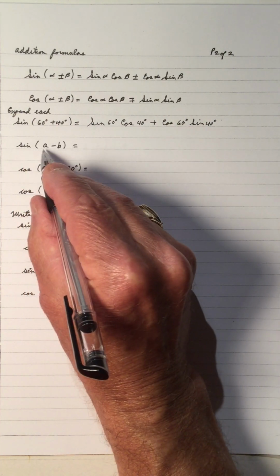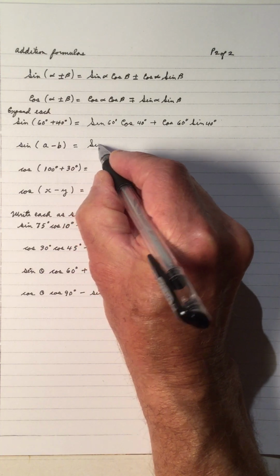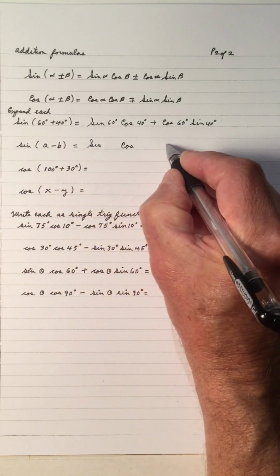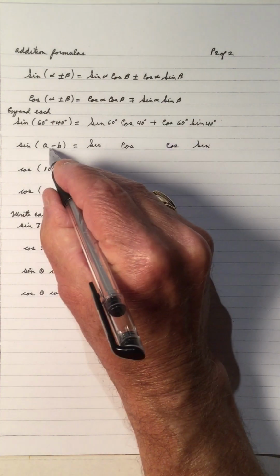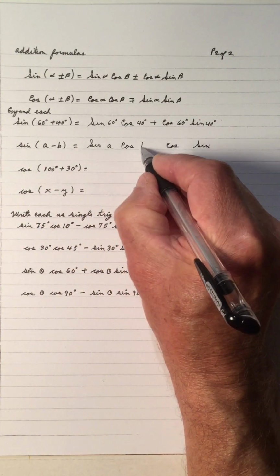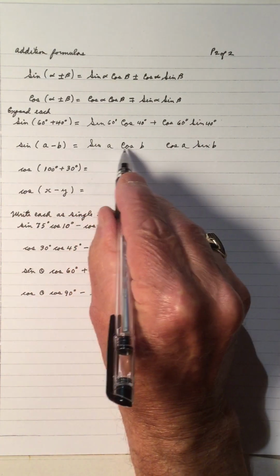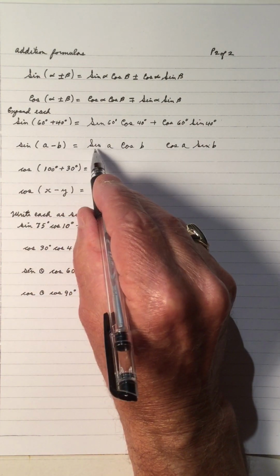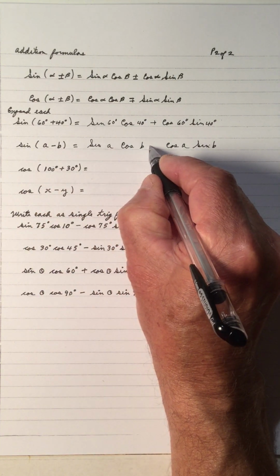Now we've got the sine of a minus b. Again, sine is sine cos, cos sine, with a b, a b, a b. And these are flipped, changed around, sine cos, cos sine. That means the minus sign will stay the same.